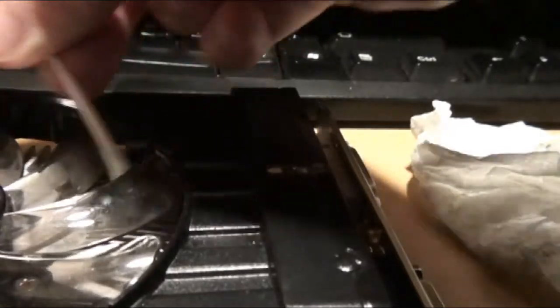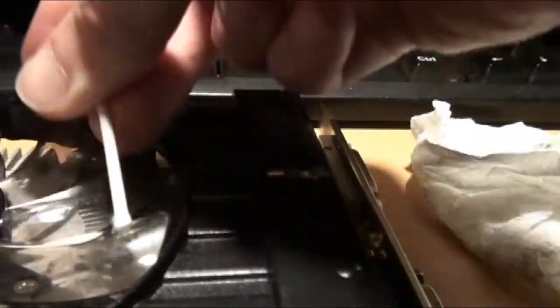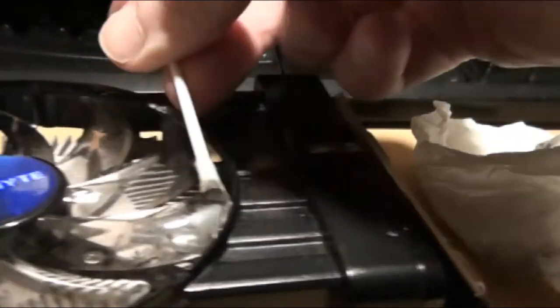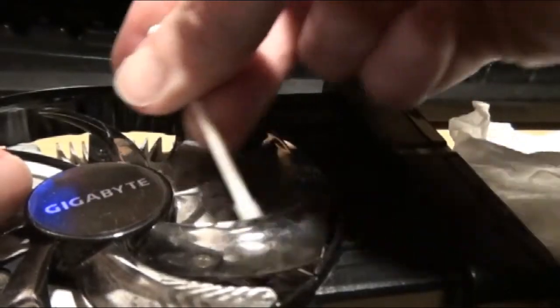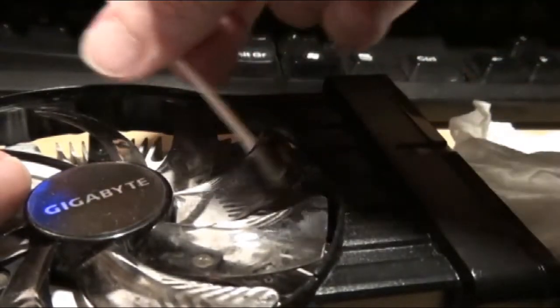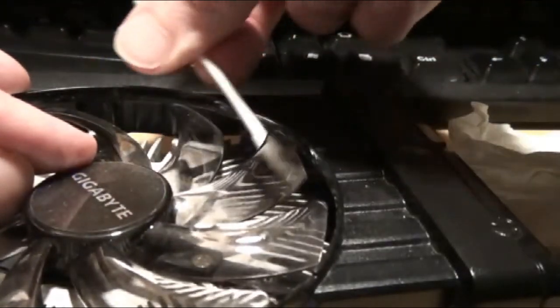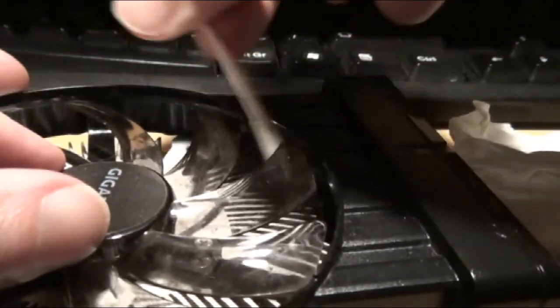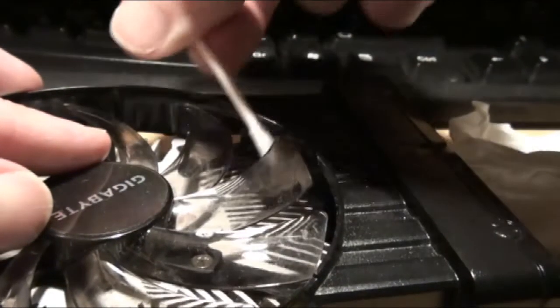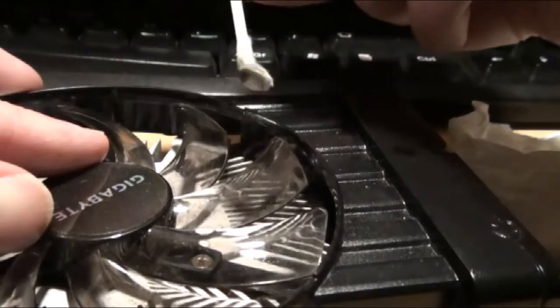It's these edges that have got more crap on them than anything. You can't see that very well, but it's coming off loads. I'm not sure you take the fans off of these, just to make it easier to clean, but there's a lot of dirt on that.